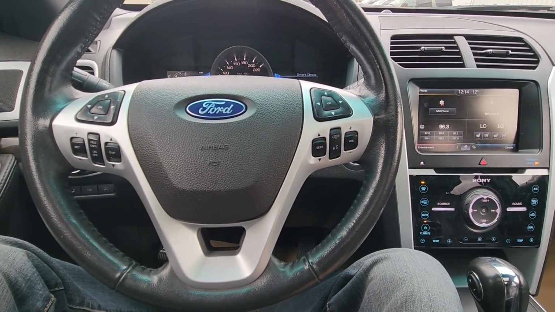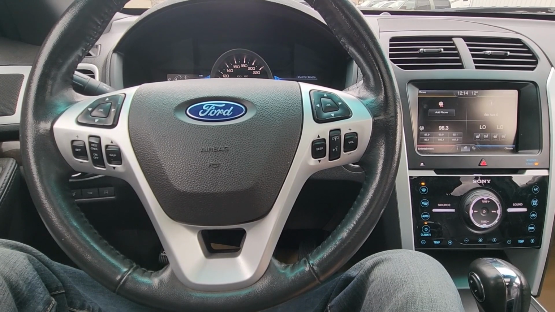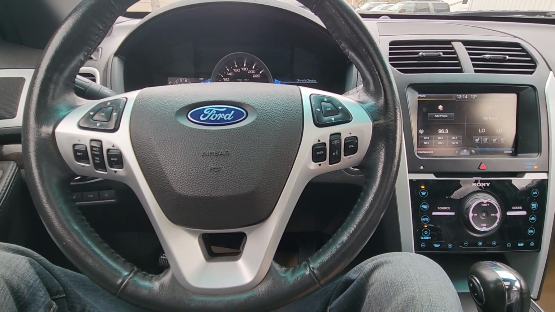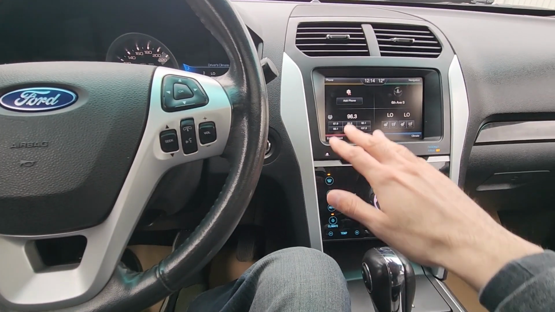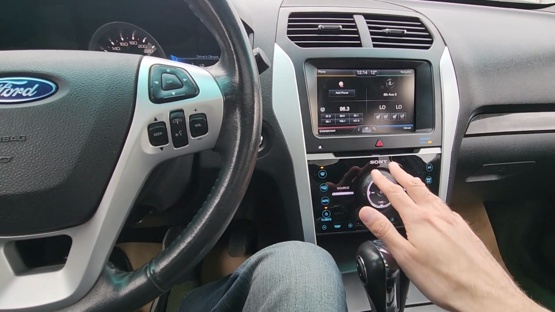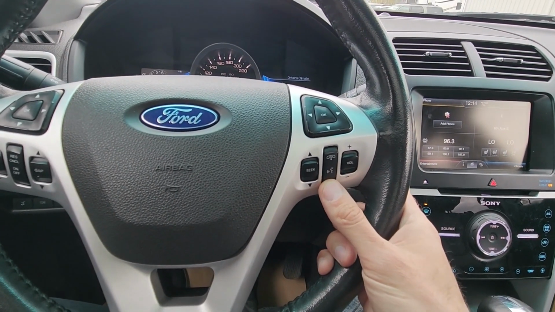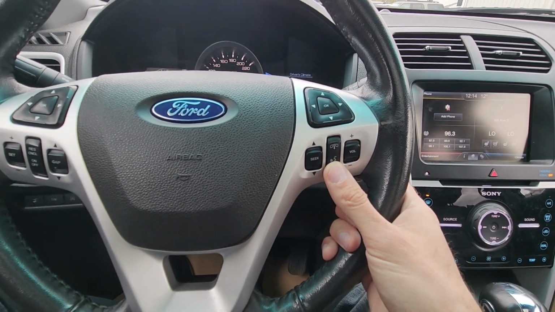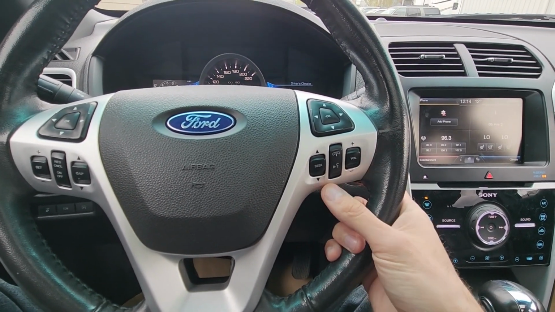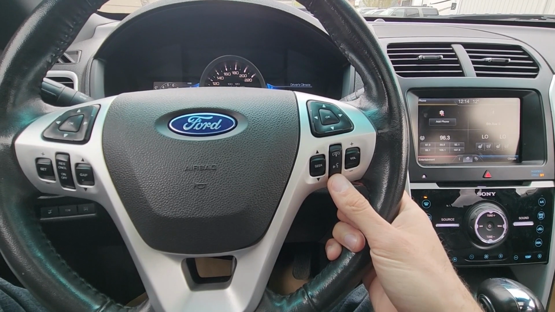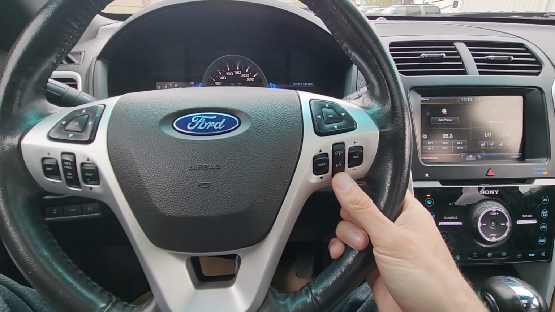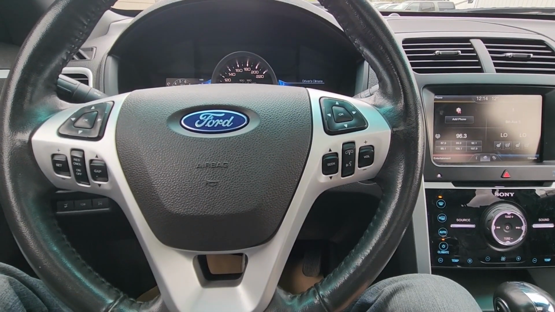Using the voice commands can be really handy, especially when you're driving in high traffic. You don't have to push any kind of buttons on the radio or climate controls. All you have to do is just press this button on the steering wheel and you can do whatever you want on the radio, climate controls, navigation using the voice commands.